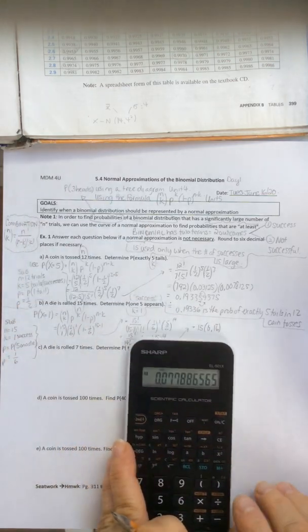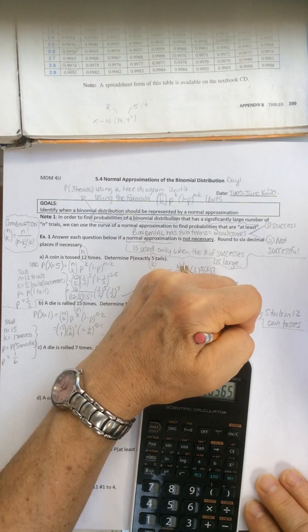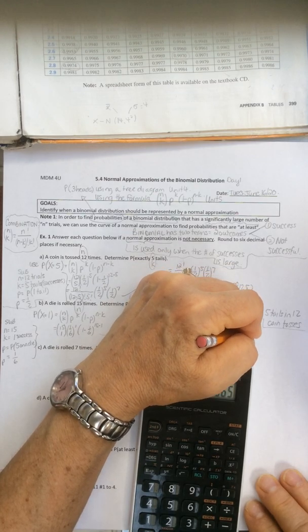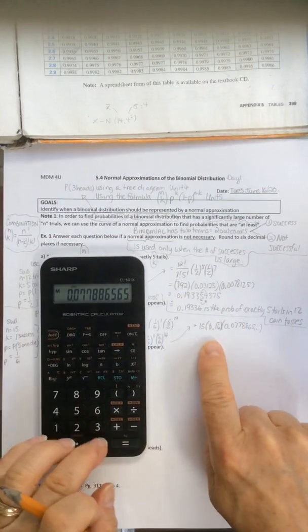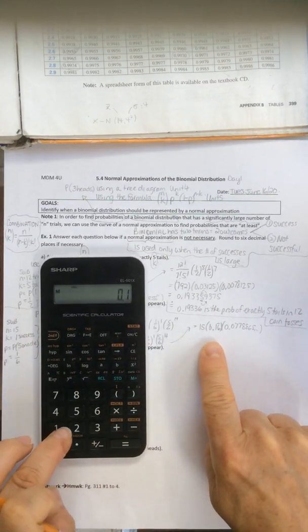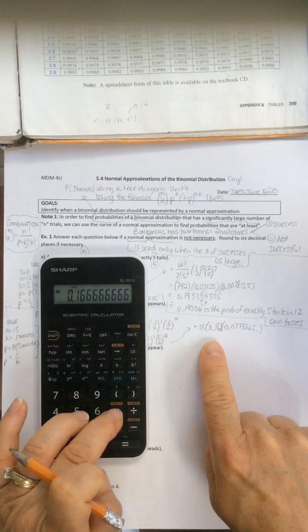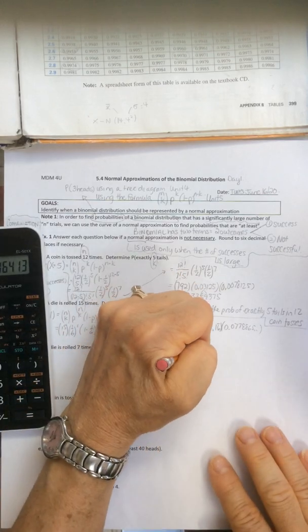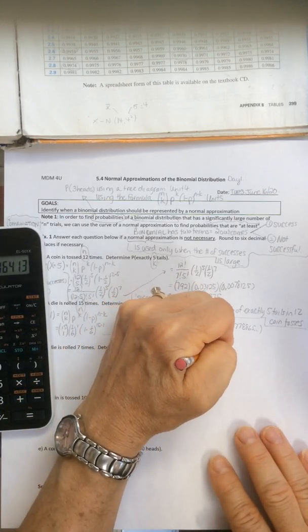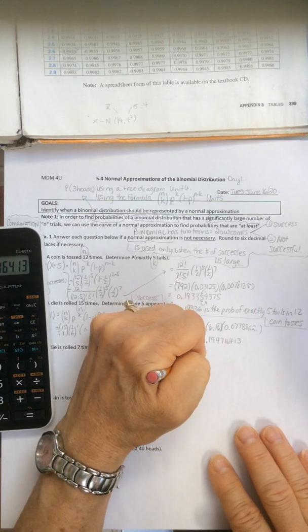So that number there is 0.0778865, and so on. I don't clear the screen. And then I go times 0.1666666, as many times as I want, times 15 equals 0.194716413, and we'll round that.